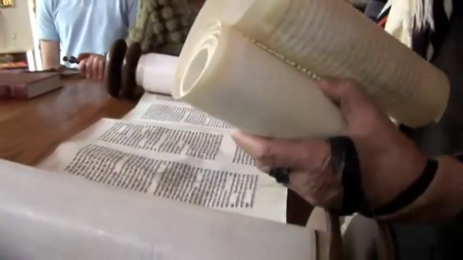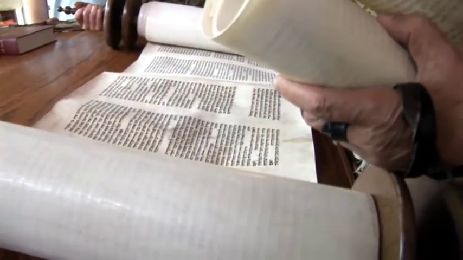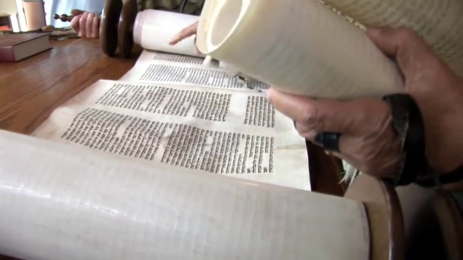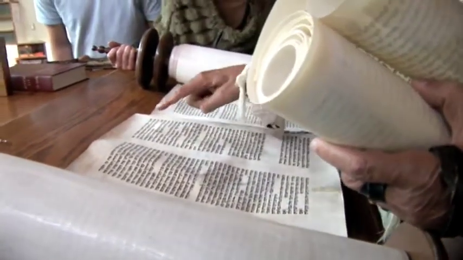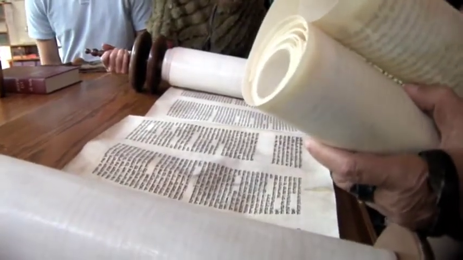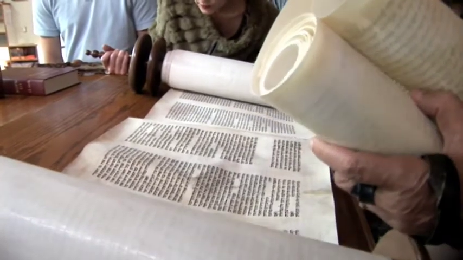There's an interesting thing about the way in which this Torah is written. Not all of them, but most of them are written that way, that the first letter on each one of those columns is a vav, which means and.